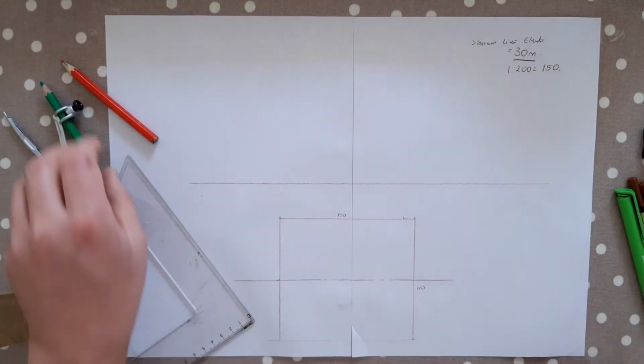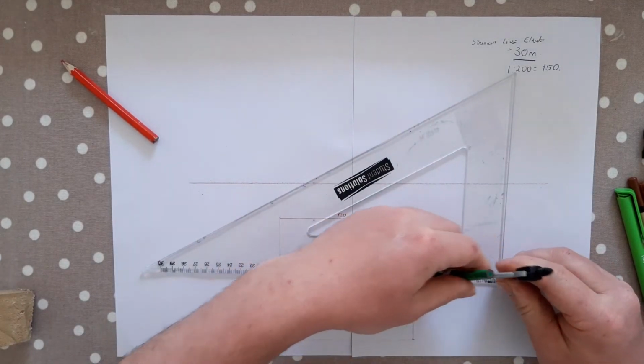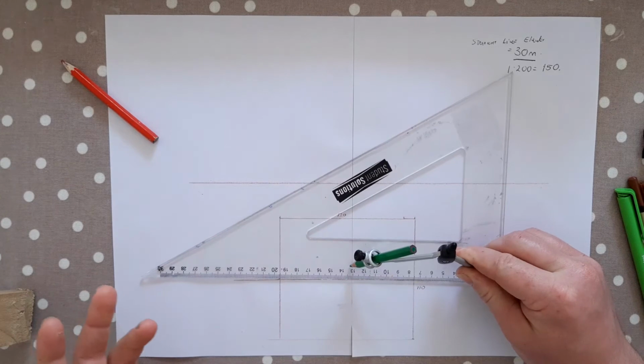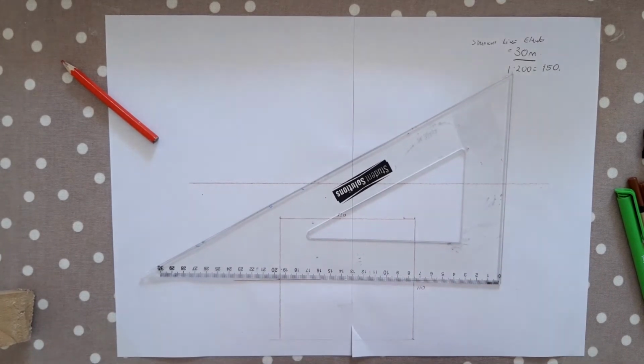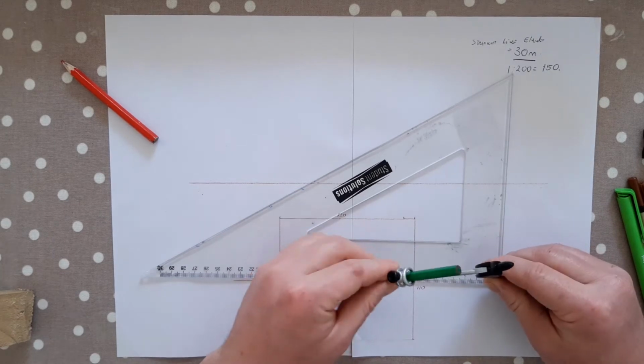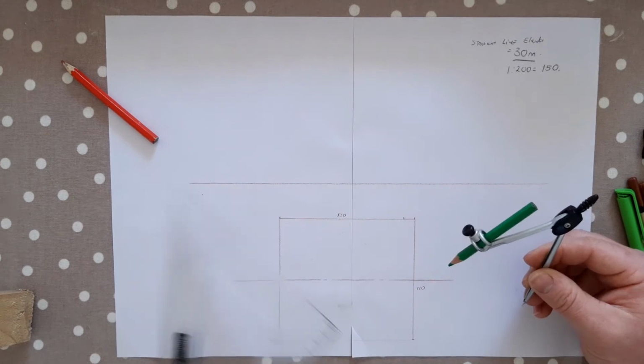Okay? So, if I set my compass to 150, it's not really much good, like it's a really big arc. So I need to set my compass to half of that, which is 75. Okay? And I'm going to explain why now.